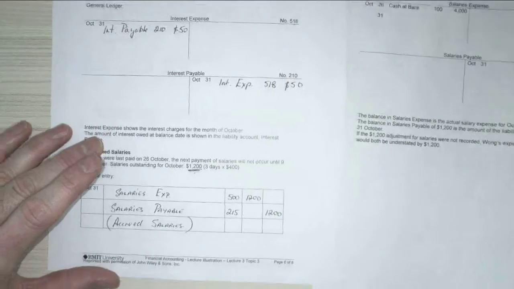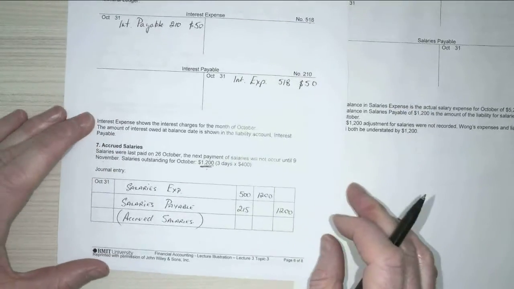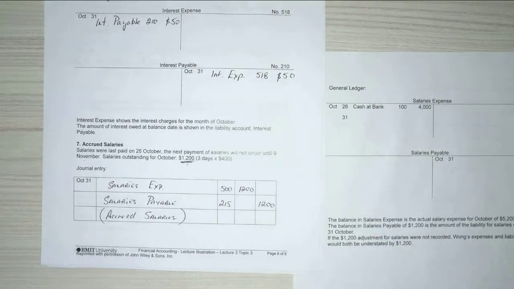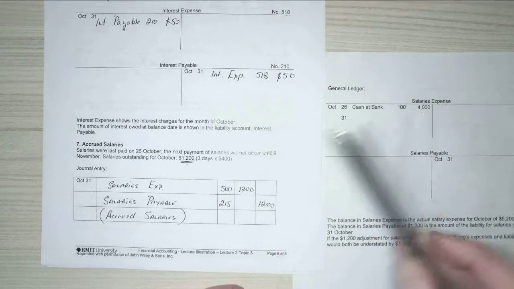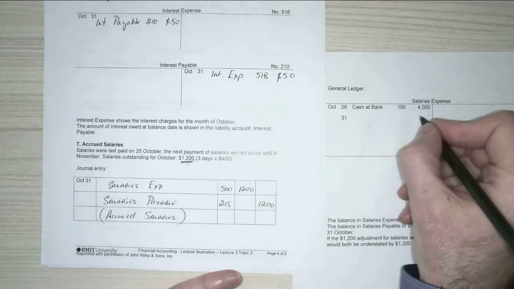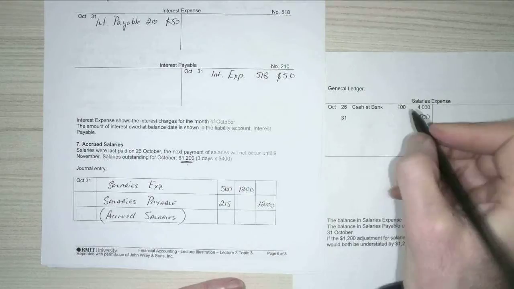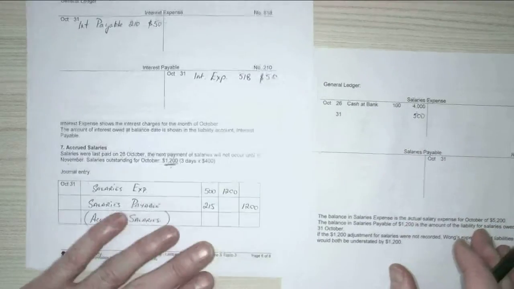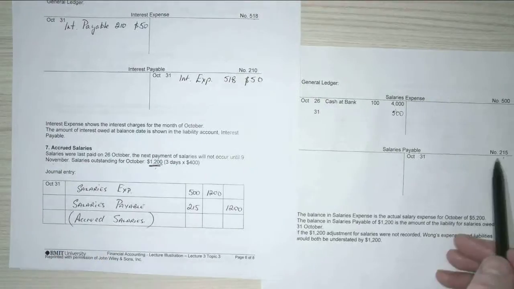And then the last thing I want to do is post that to my ledger account. So we've already got some salaries expense, so we're going to be increasing it. It goes to my salaries payable, which is the offset, and the offset is the account 215.